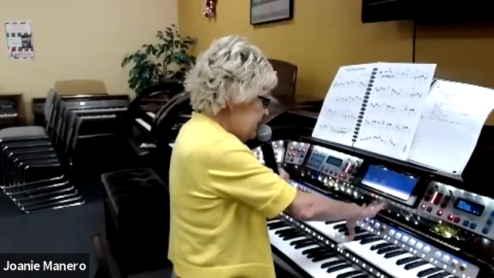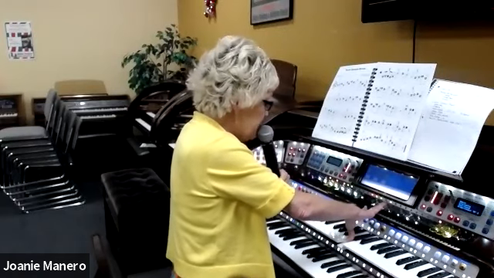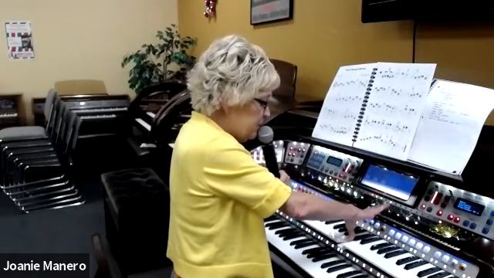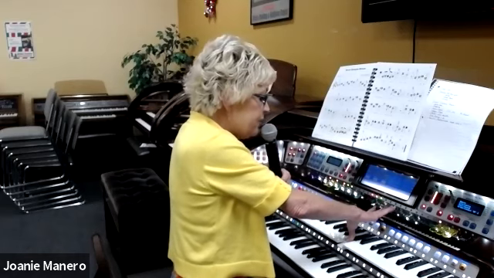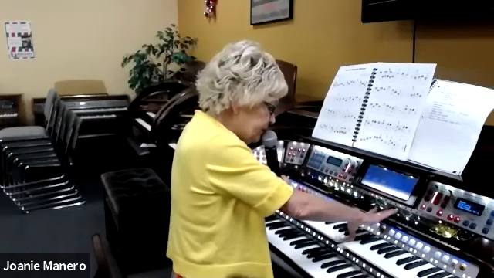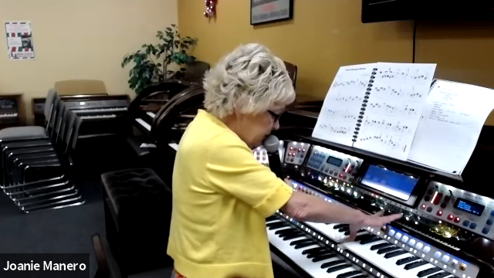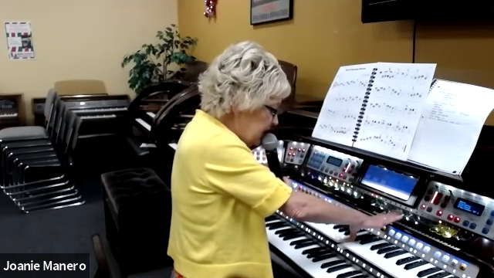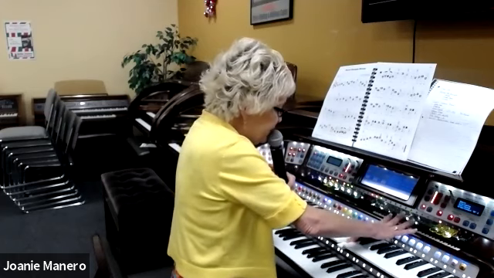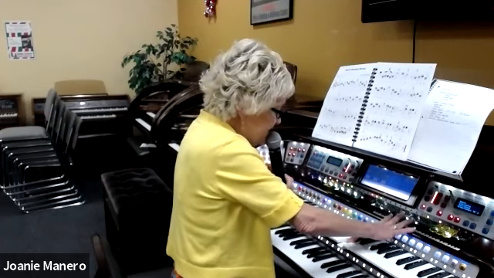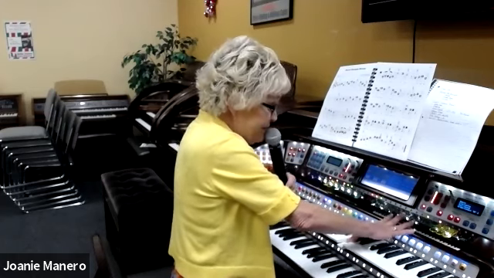Okay. Here's an 8. Same note. That's an 8-foot flute. Here's a 4-foot flute. Here's a 2-foot flute. And a 1-foot flute. That's really high, isn't it?